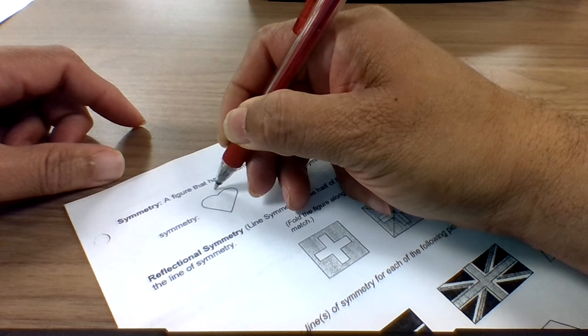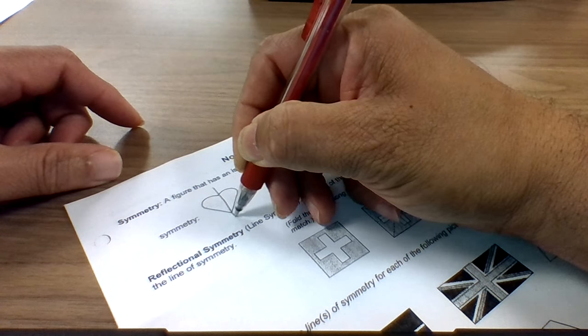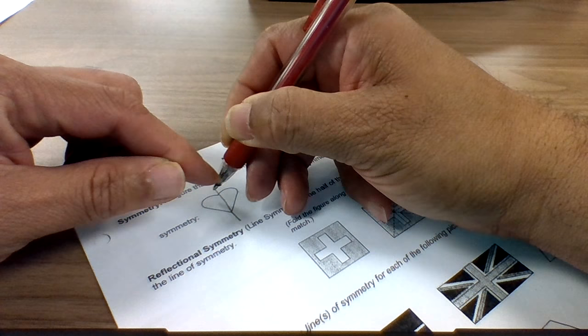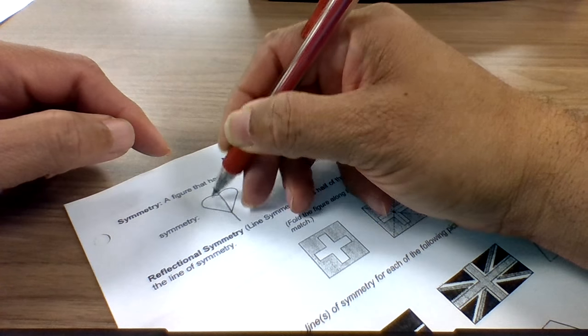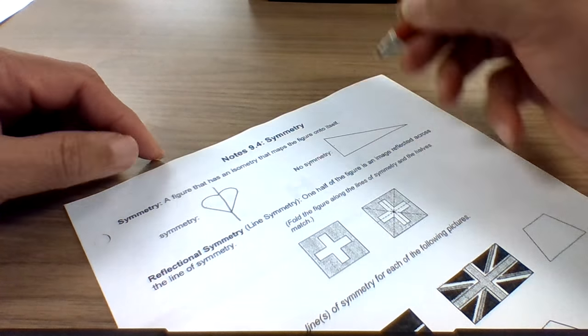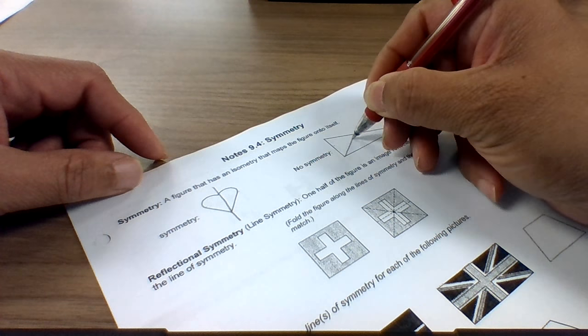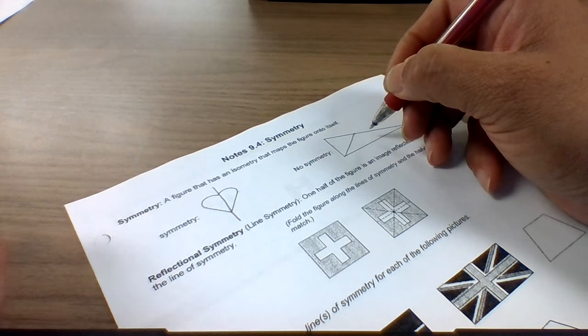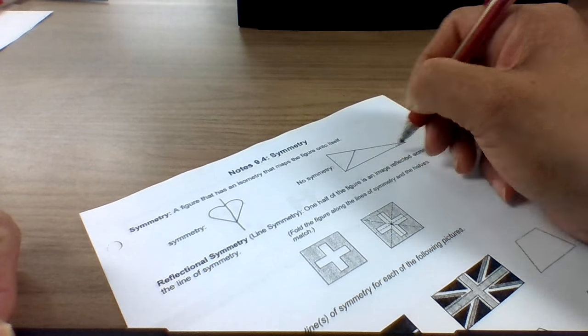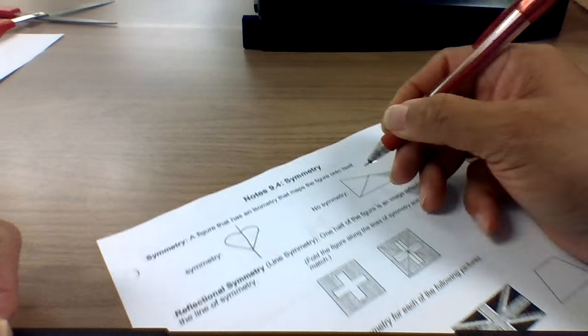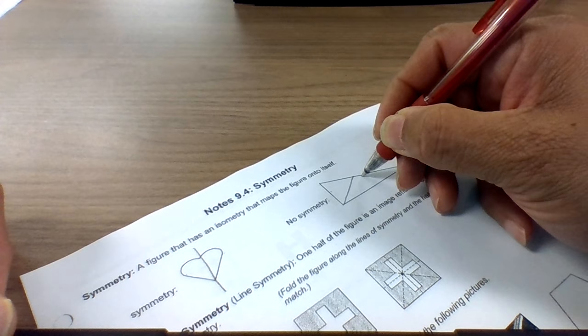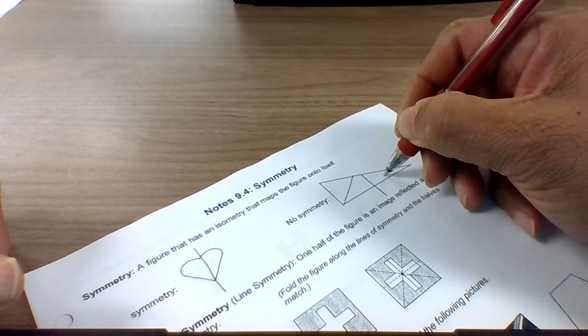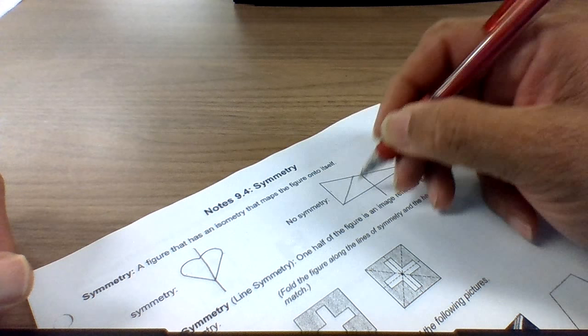So for example, in the first problem, if I was to draw a line down through here and fold it up on one another, then this would line up with this part. This one has no symmetry. If I draw the line this way, this side of the triangle doesn't line up with this one. If I was to draw it this way, this is skinnier than this part over here, so they don't line up.